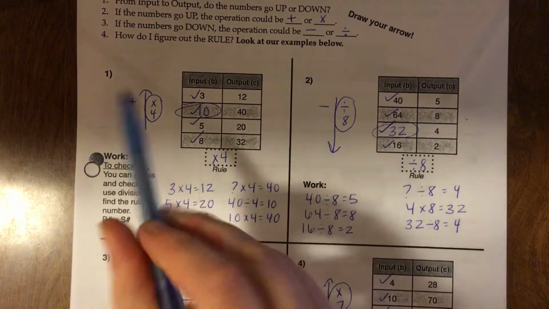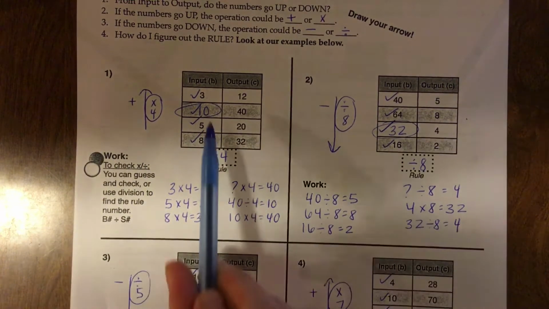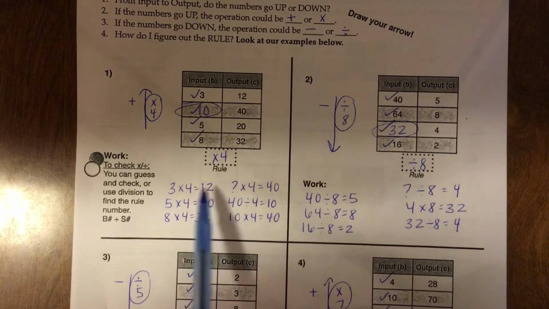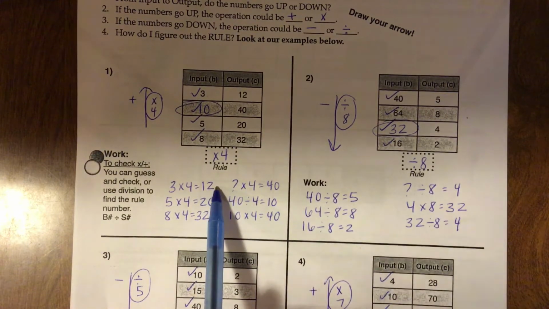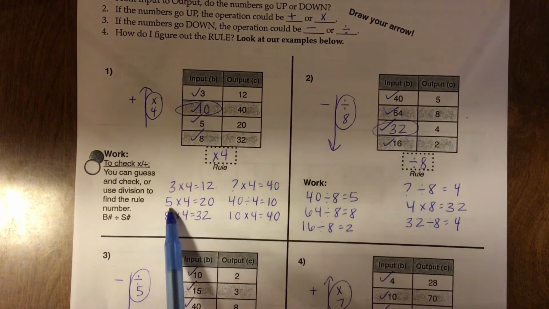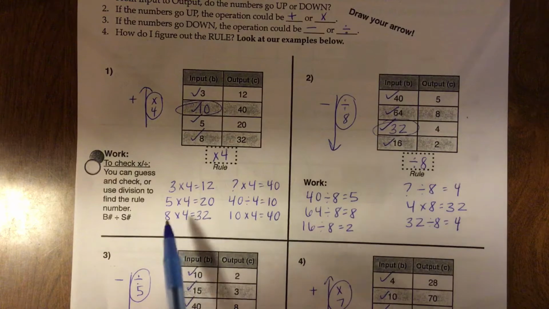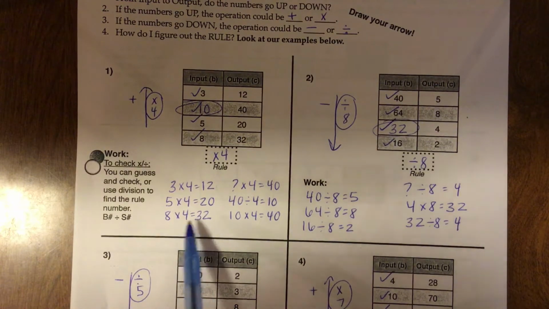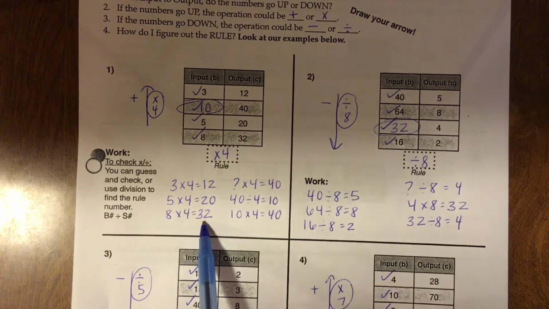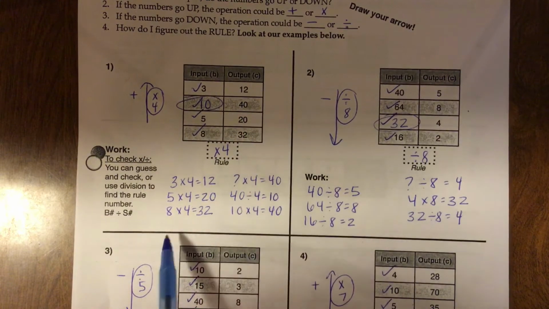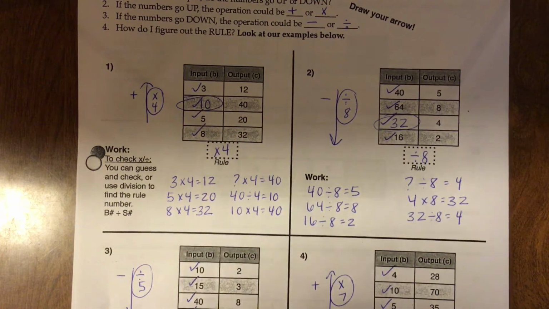So to prove that my pattern worked as a rule, I did my input 3 times 4 equals 12. Then I did 5 times 4 equals 20. Then I did 8 times 4 equals 32. And every single time it matched my output, so I checked it off.